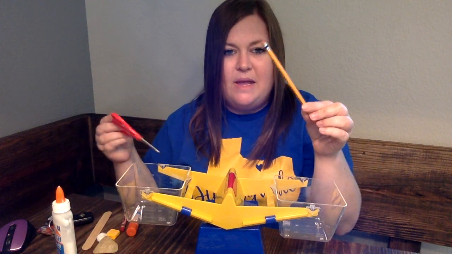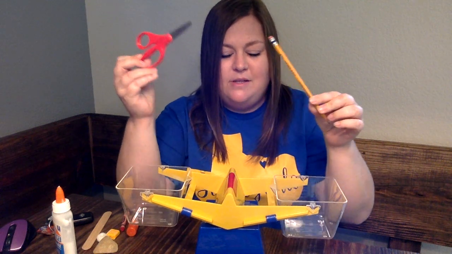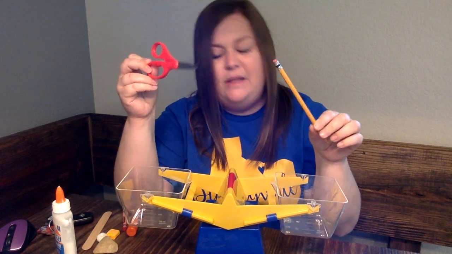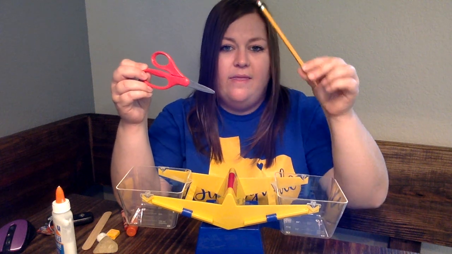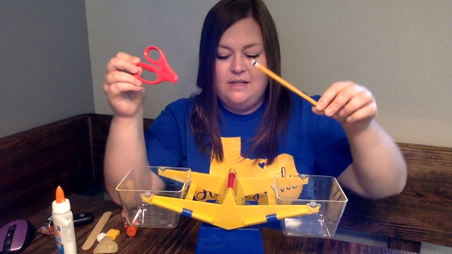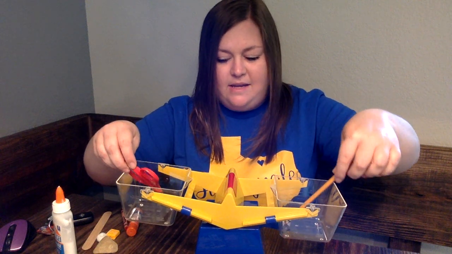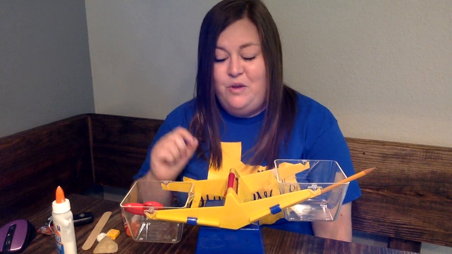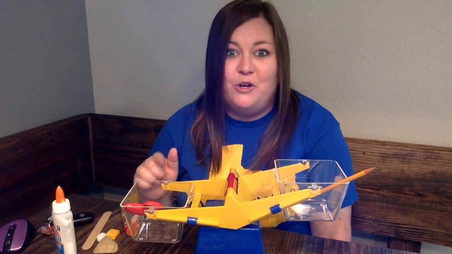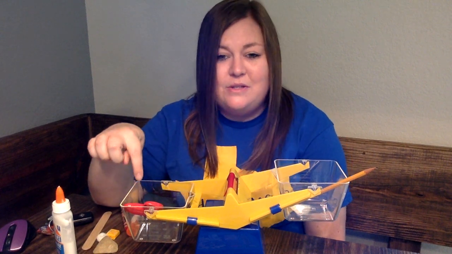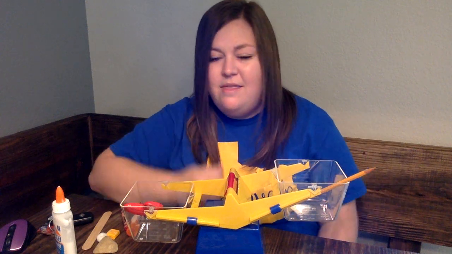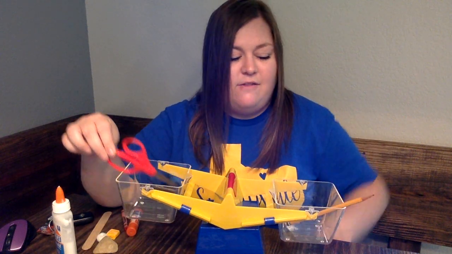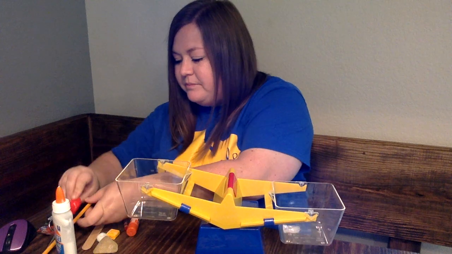We can compare the weight of a pencil and some scissors. So I want you to make a prediction in your head very quickly. Which one do you think weighs more? Which one do you think is heavier, the pencil or the scissors? Let's put them in the balance scale and see. If you predicted that the scissors were going to be heavier, your prediction was correct. The scissors are heavier than the pencil, which means the pencil is lighter than the scissors. So scissors have more weight than a pencil does.